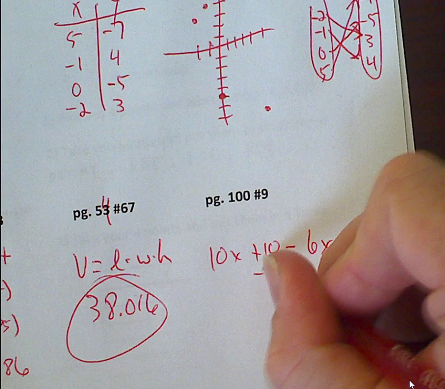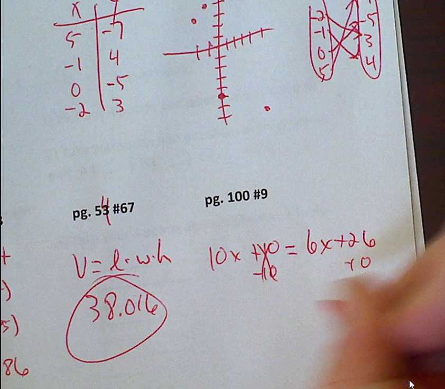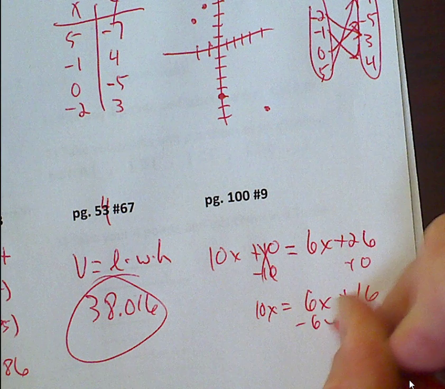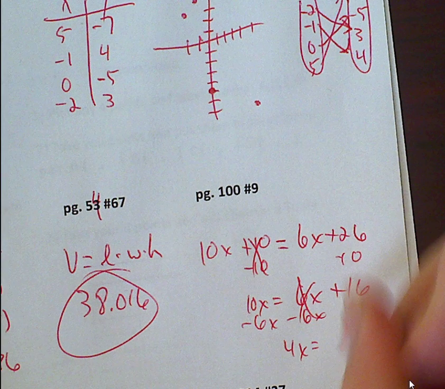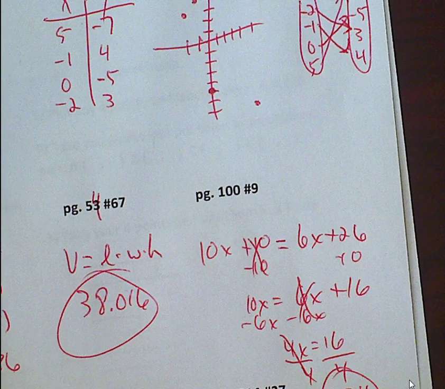Now I can take minus 10, so that would be 10x equals 6x plus 16, minus 6x. That would give me 4x equals 16. Divide by 4. x equals 4.